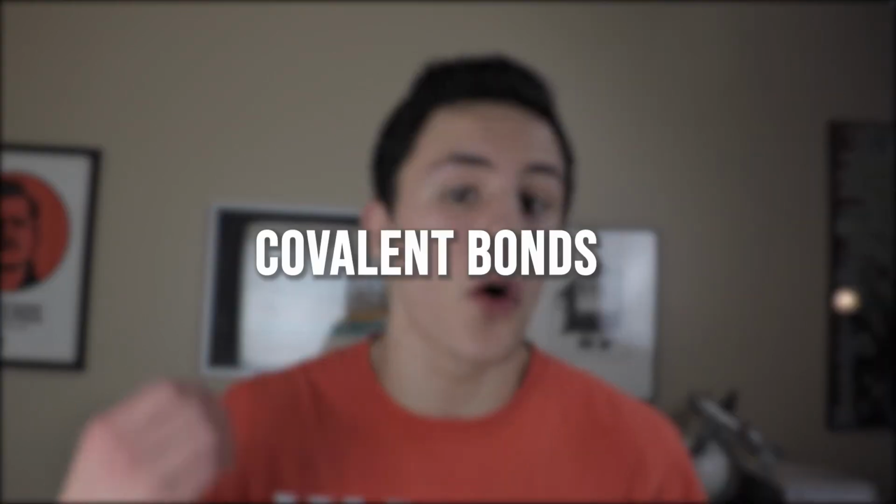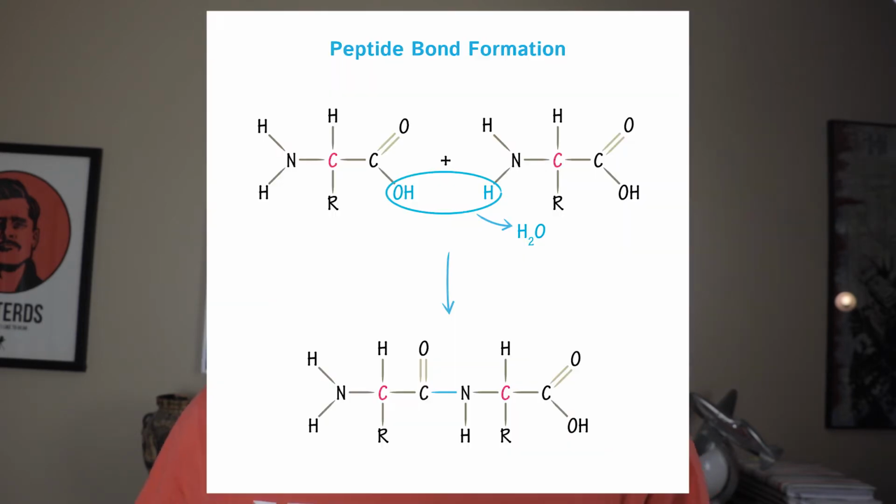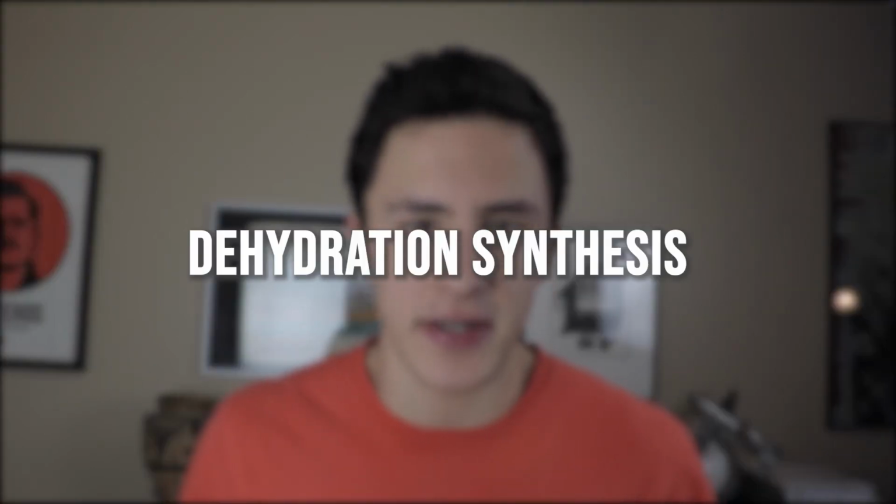So to make the chains, amino acids are connected through covalent bonds, and specifically peptide bonds. In a peptide bond, the carboxyl end of one amino acid bonds to the amino end of another amino acid. The carboxyl end loses an OH, or hydroxide, and the amino end loses an H, or hydrogen. And the OH and the H form H2O, so water, as a byproduct, and that's why the peptide bond formation is a dehydration synthesis. So the chain of amino acids is called a polypeptide. Shorter chains of amino acids, that contain about 20 to 30 of them, are just called peptides.